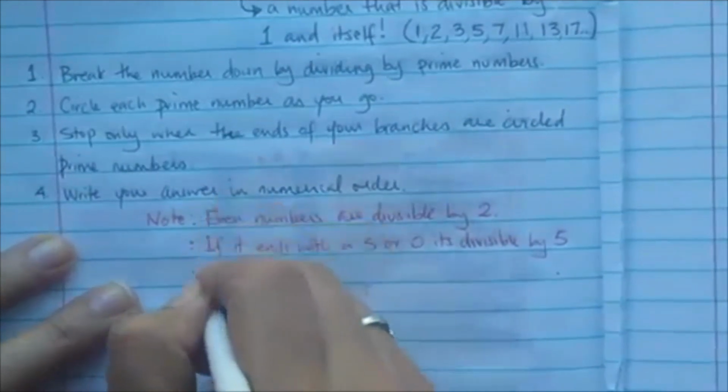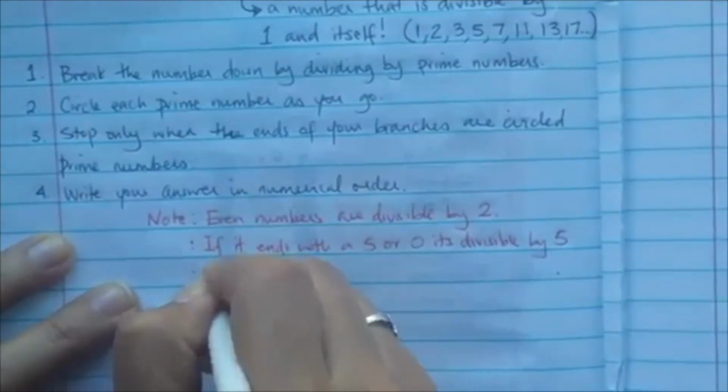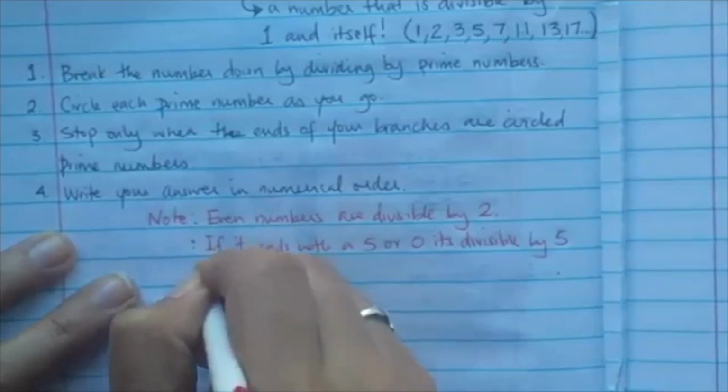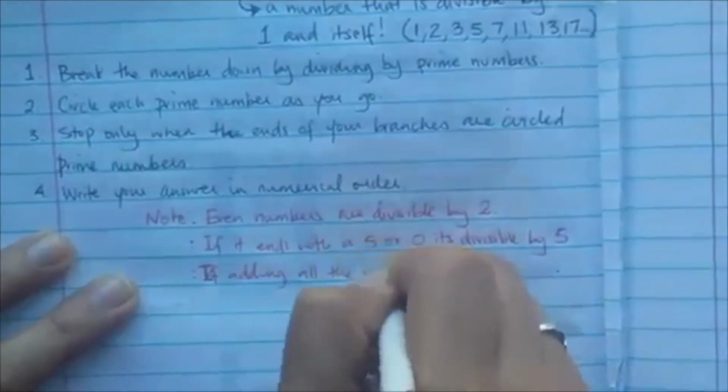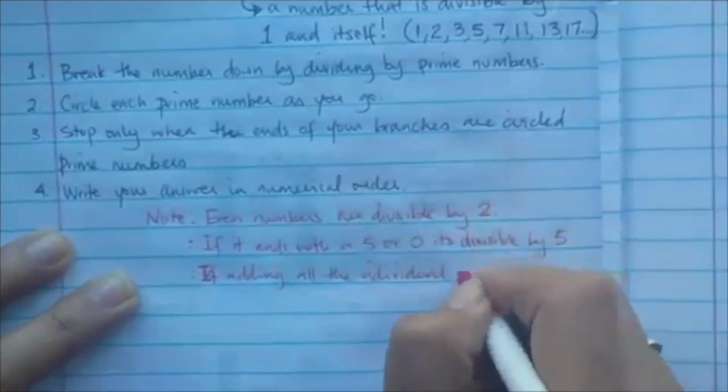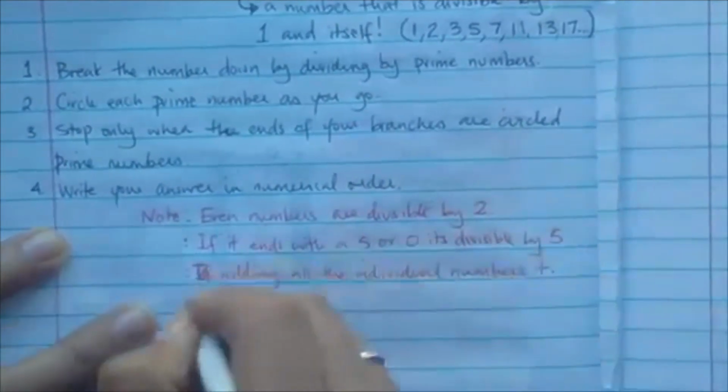If adding all the individual numbers gives you something divisible by 3, then 3 goes into it.